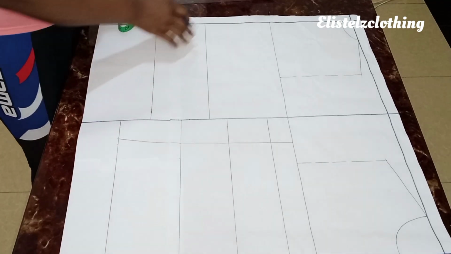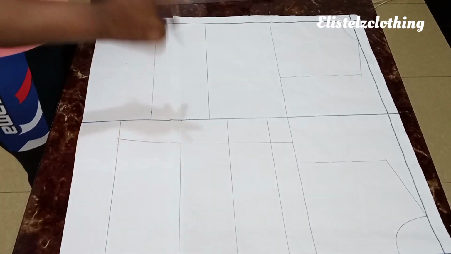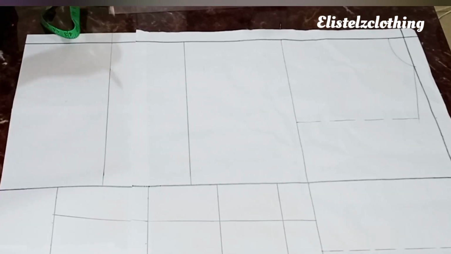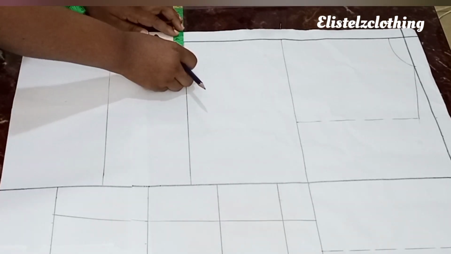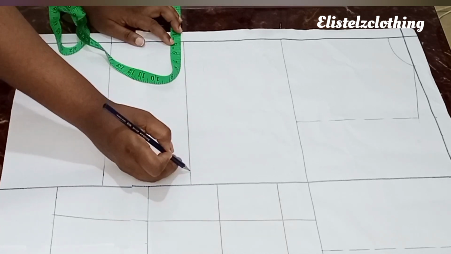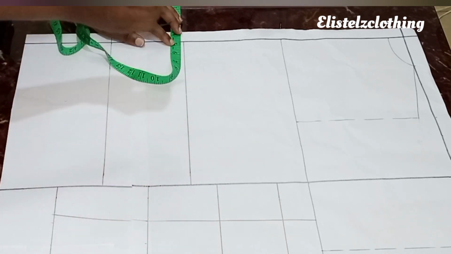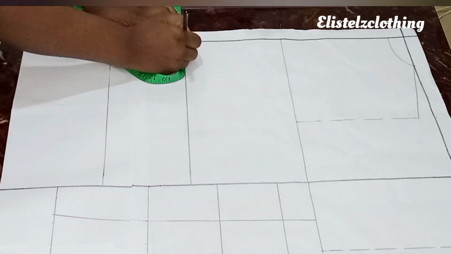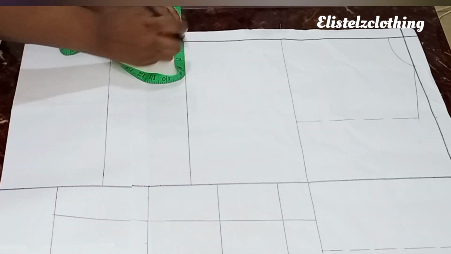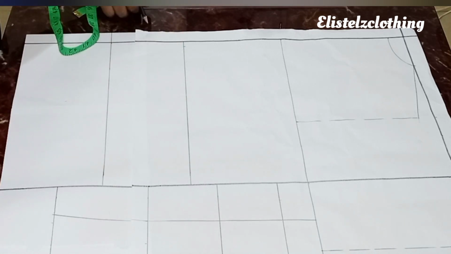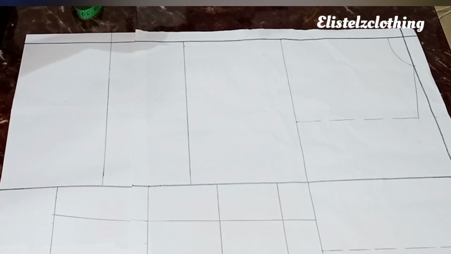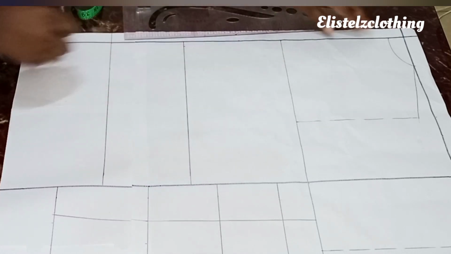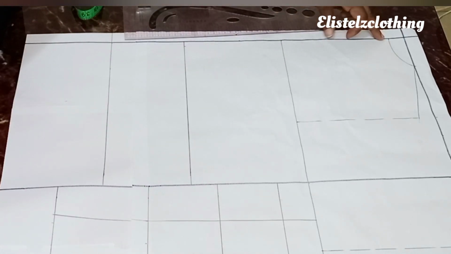Before you mark anything on the back, the first thing you need to do is to tighten your back. We'll do that on the waistline or on the half length for the back, which is this line. Now I'll come in from here by 0.5, so I'm using 0.5 to tighten my back. Now I'll go ahead and connect it to my neck depth. Remember my neck depth of 1 inch.